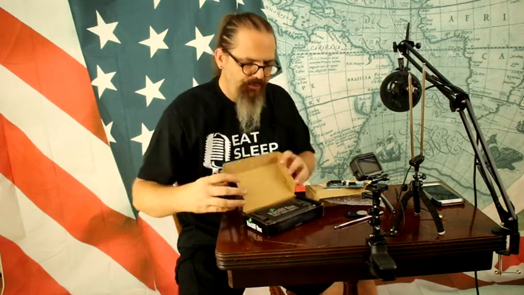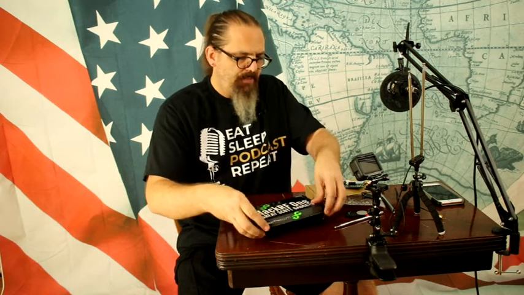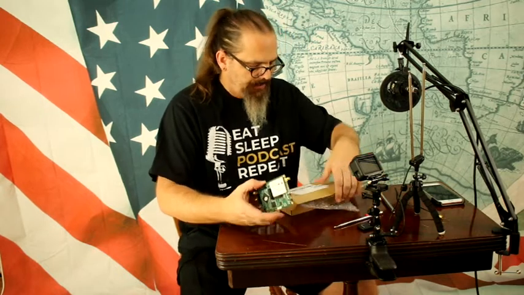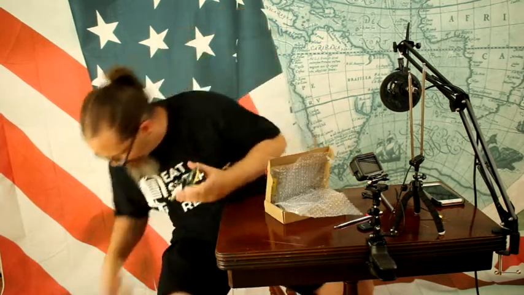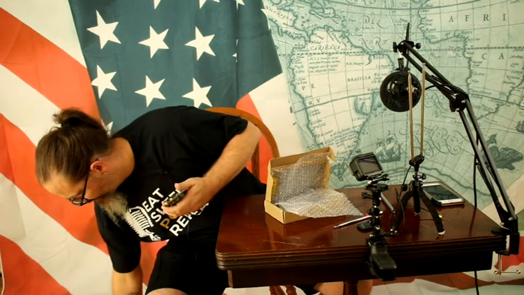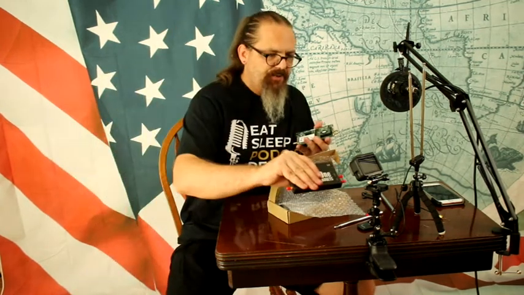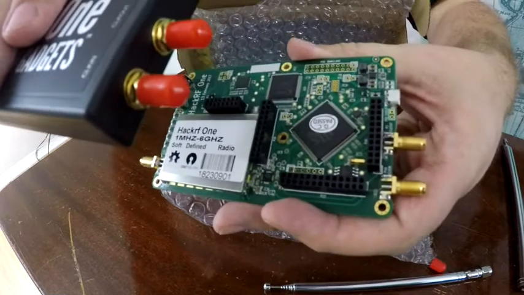Now, they both come with USB cables, so I'm going to open up the box that the Chinese knockoff brand came in, and I say brand because it's really not a brand. Also notice where the Great Scott Gadgets came with protectors over its connectors, the Chinese brand did not.